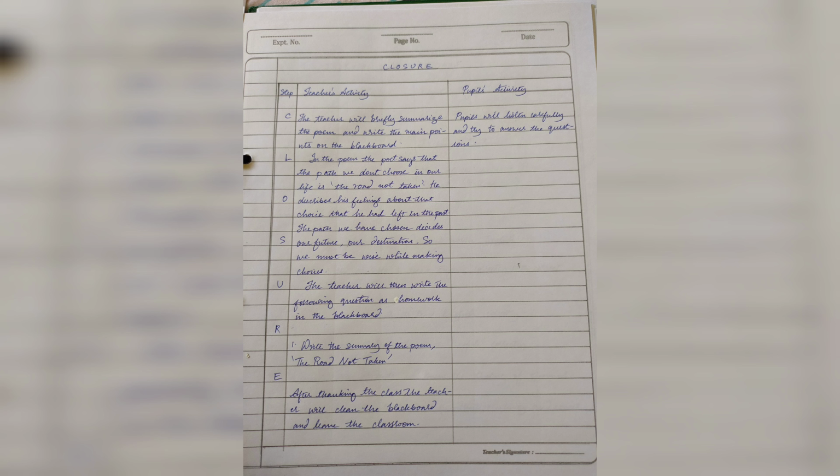For this chapter, as the homework, I have written, write the summary of the poem The Road Not Taken. So the teacher can ask the students to write a summary of the poem that the teacher has taught. And after this I wrote, after thanking the class, the teacher will clean the blackboard and leave the classroom. So all the things that the teacher does in the class which is necessary and of important detail must be mentioned in the lesson plan.